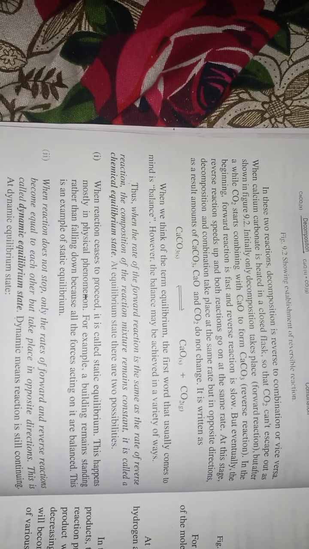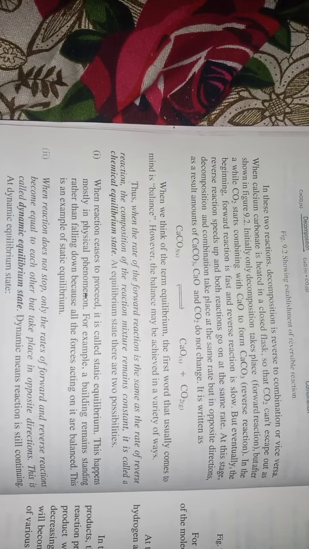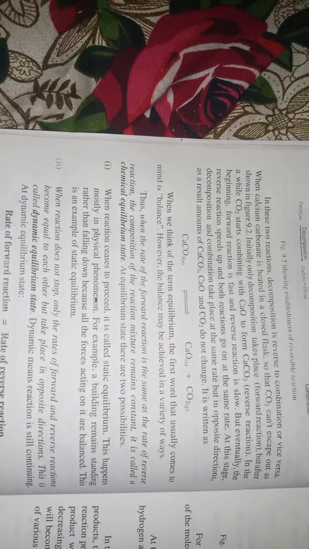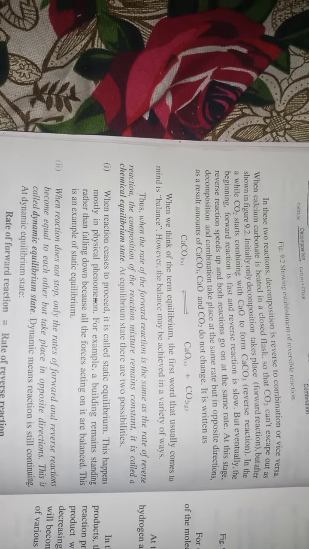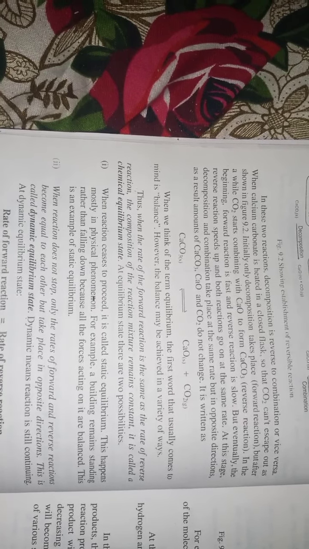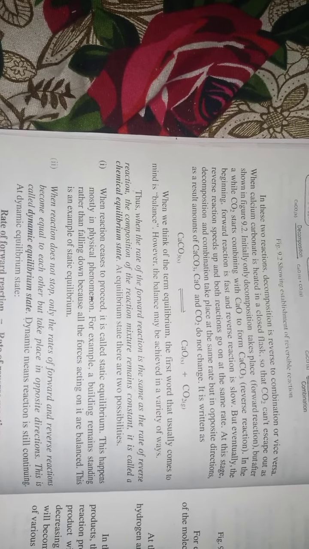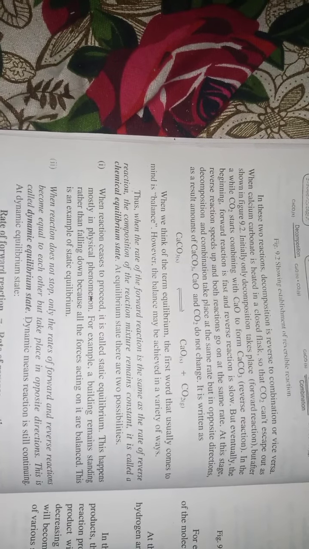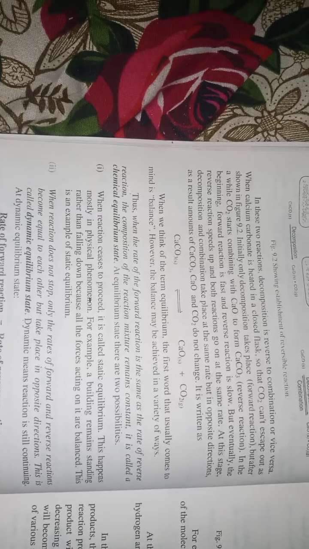At equilibrium state, there are two possibilities. When a reaction ceases to proceed, it is called static equilibrium. This happens mostly in physical phenomena. For example, a building remains standing rather than falling down because all the forces acting on it are balanced. This is an example of static equilibrium.